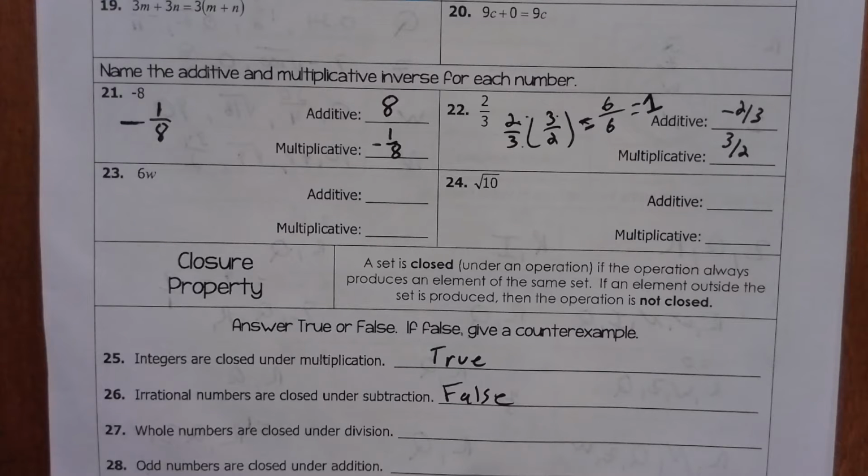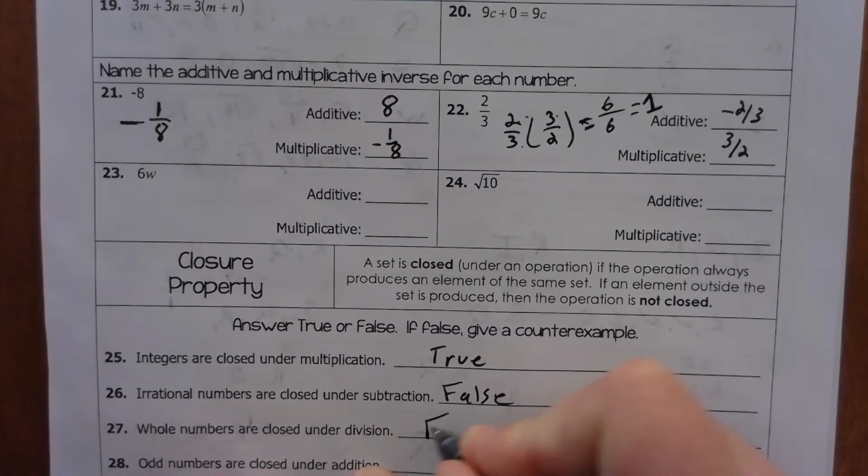So whole numbers start at what number? 0. All right, so pick two whole numbers. Let's do 2 and 3 again. All right, so is 2 divided by 3 a whole number? It's 0.666 repeating. It's a rational number. So it didn't give me a whole number back, so it's not closed.